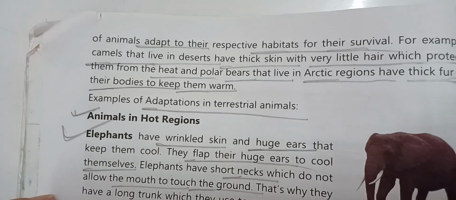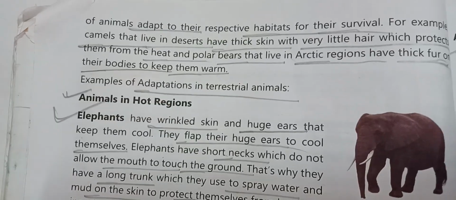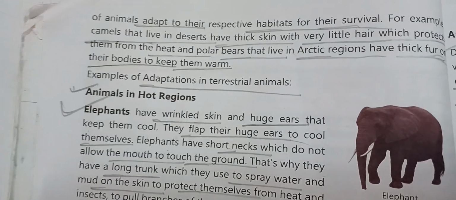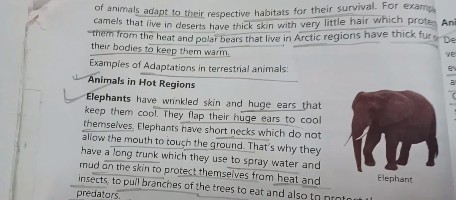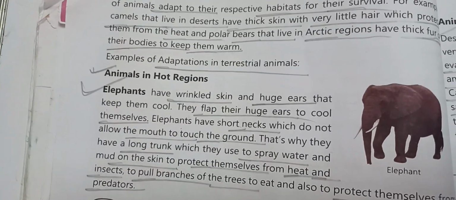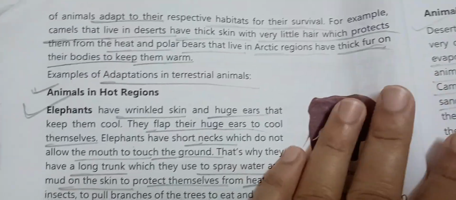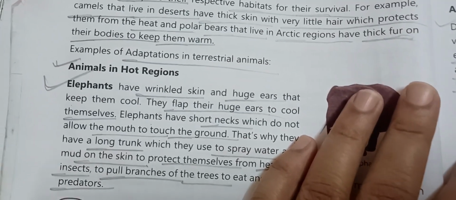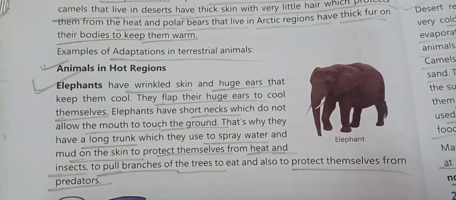Different species of animals adapt to their respective habitats for their survival. For example, camels that live in deserts have thick skin with very little hair which protects them from the heat, and polar bears that live in Arctic regions have thick fur on their bodies to keep them warm. Examples of adaptations in terrestrial animals.